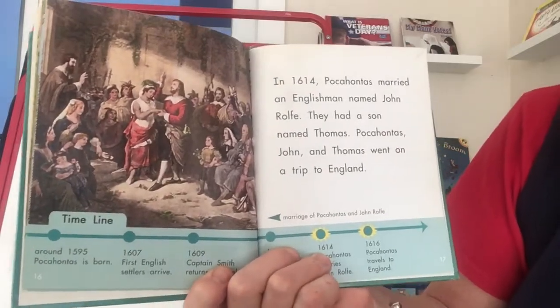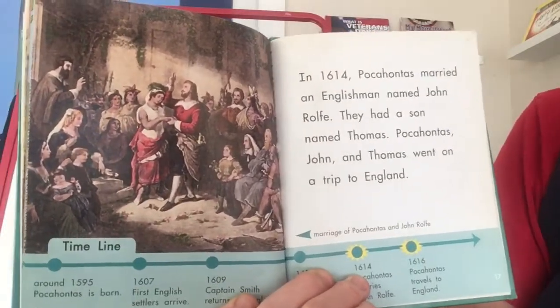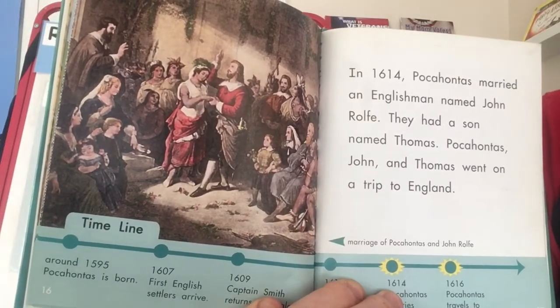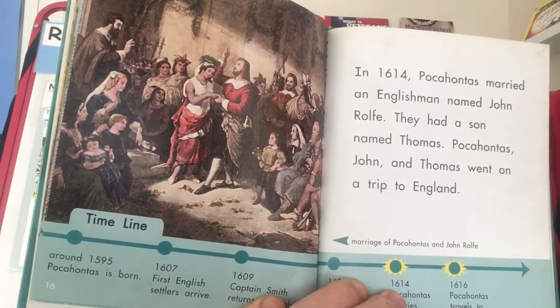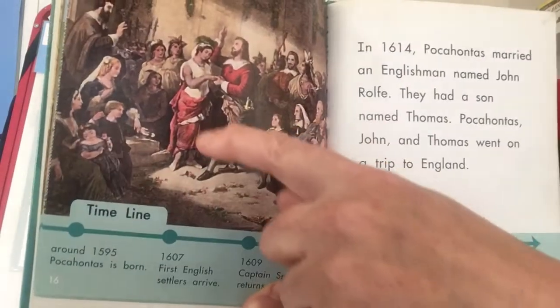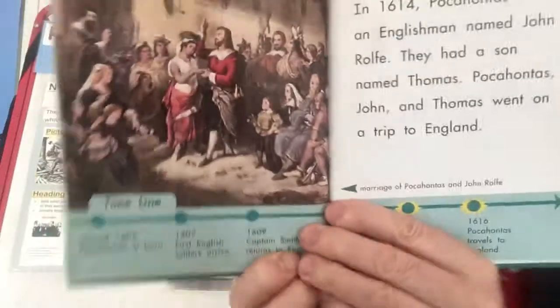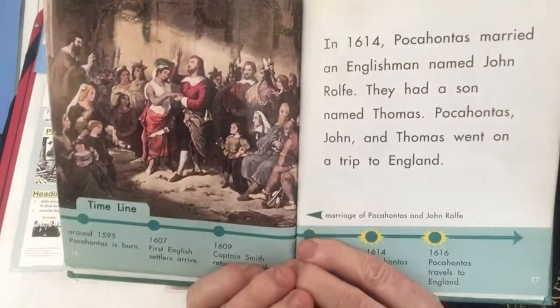In 1614, Pocahontas married an Englishman named John Rolfe. They had a son named Thomas. Pocahontas, John, and Thomas went on a trip to England. This is a picture of the marriage of Pocahontas and John Rolfe. And again, this is from someone's imagination. They didn't really look like that.